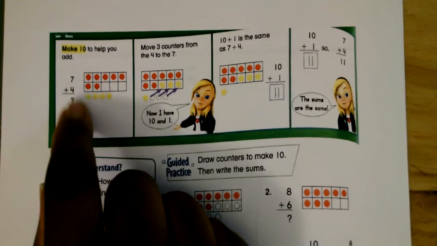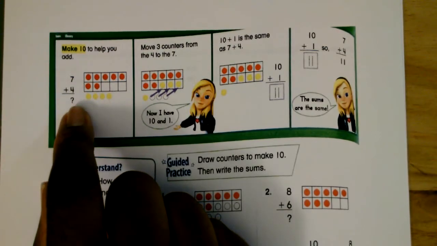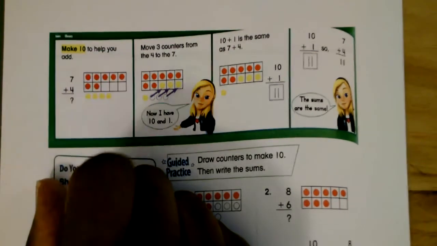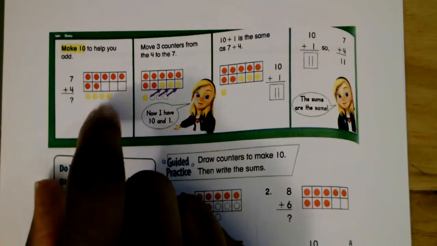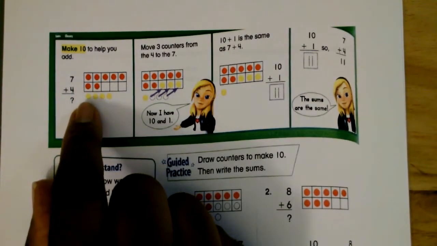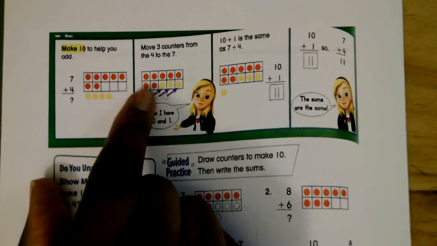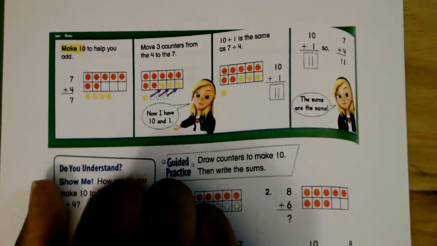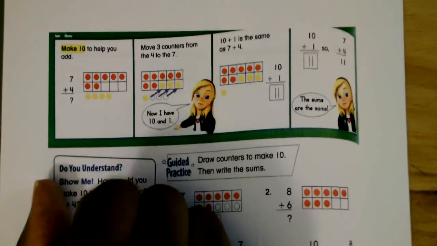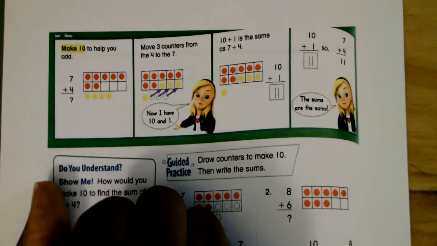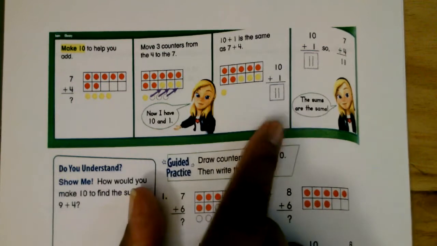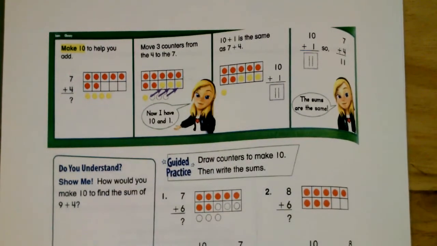So if we want to add 7 plus 4, in this case, we'll make 10 to add that. So that means, in this case here, we'll take these 3 counters, move them over. So now you have 10, and then you got 1 left over. So 10 plus 1 would be 11, which is going to tell us what 7 plus 4 is. That is 11.